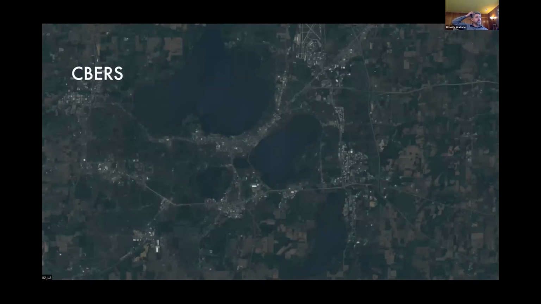Another set of satellite data that you may or may not be aware of is the China-Brazil remote sensing system. They produce some medium resolution multispectral data and panchromatic data. It's also available in AWS's open data program right now, and I believe it's available in COG format and cataloged with STAC catalogs.